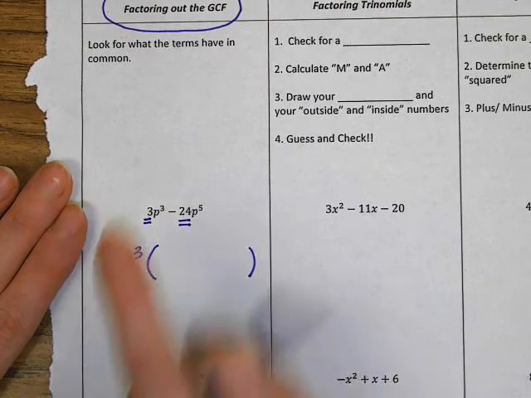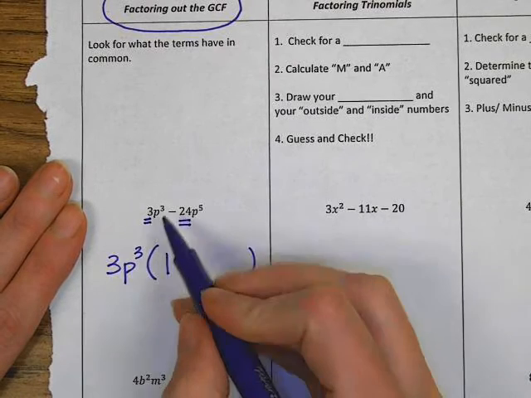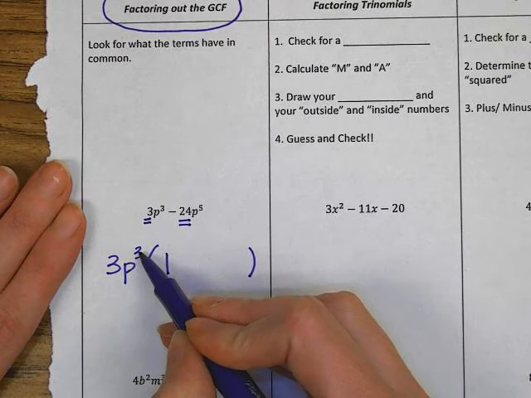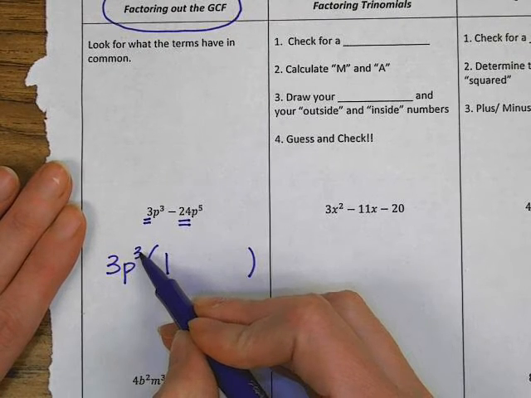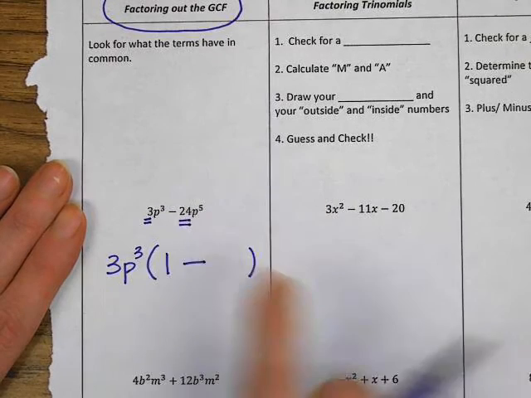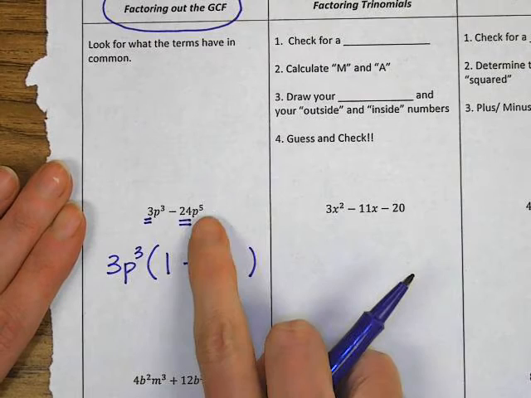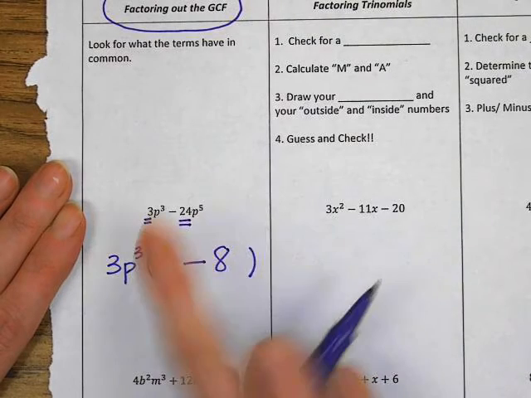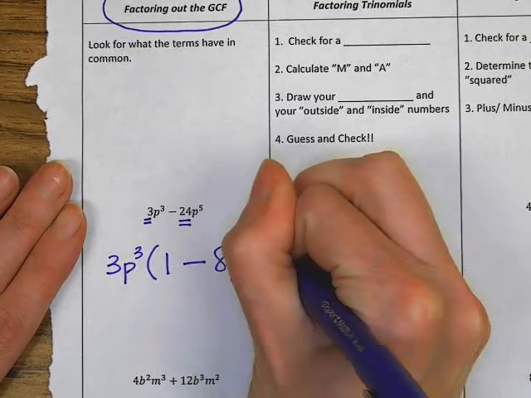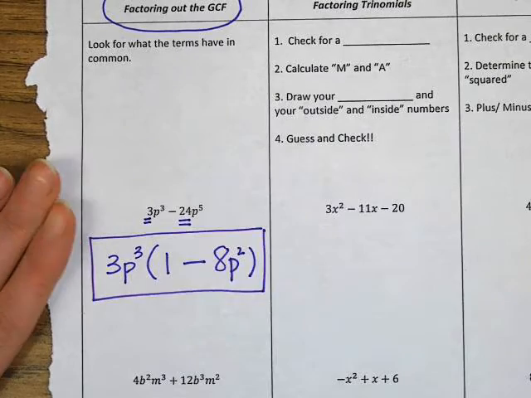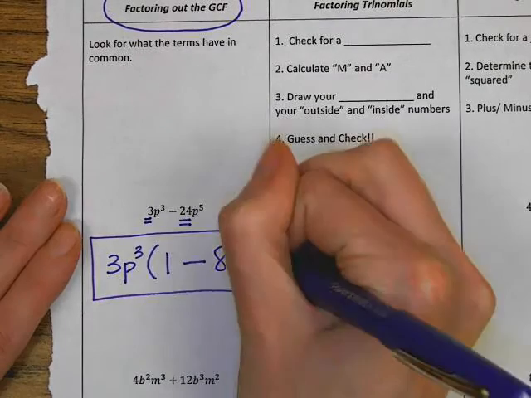So 3 divided by 3 is 1, and then 3 minus 3 is 0, so no p's. And then minus 24 divided by 3 is 8, and for the p's, 5 minus 3 is p squared. So that is called factoring out the GCF.